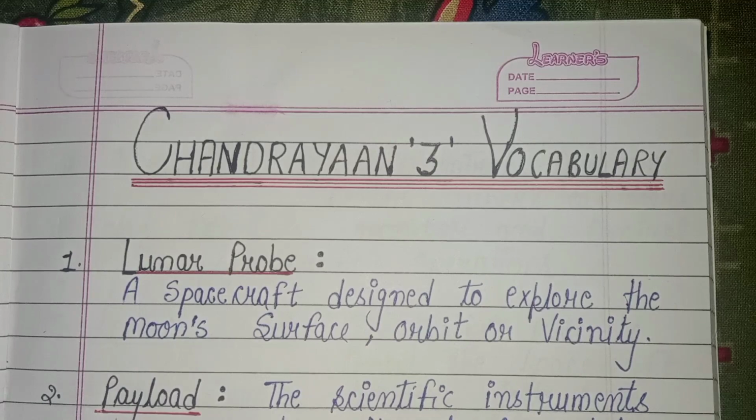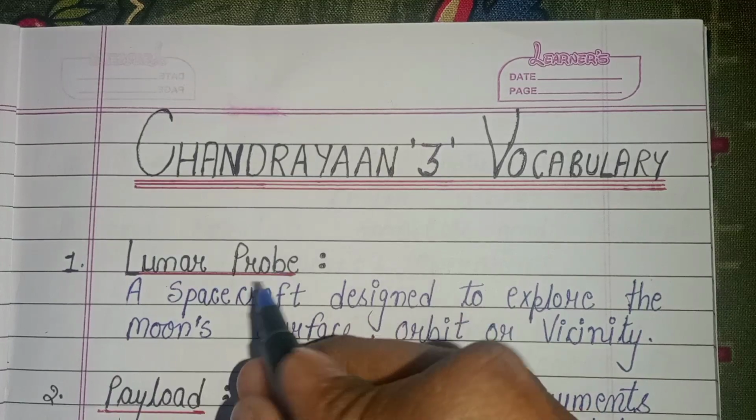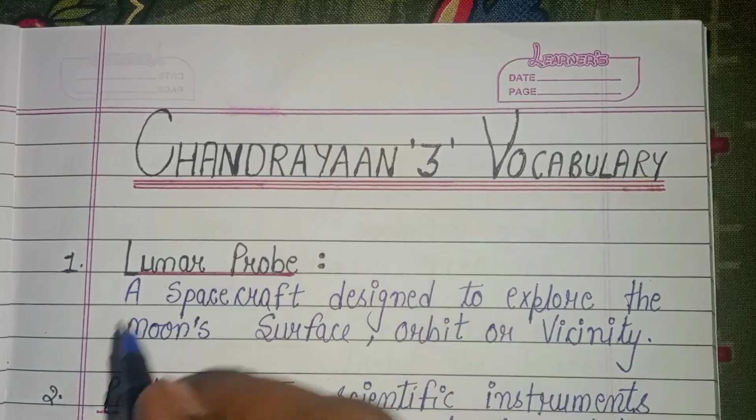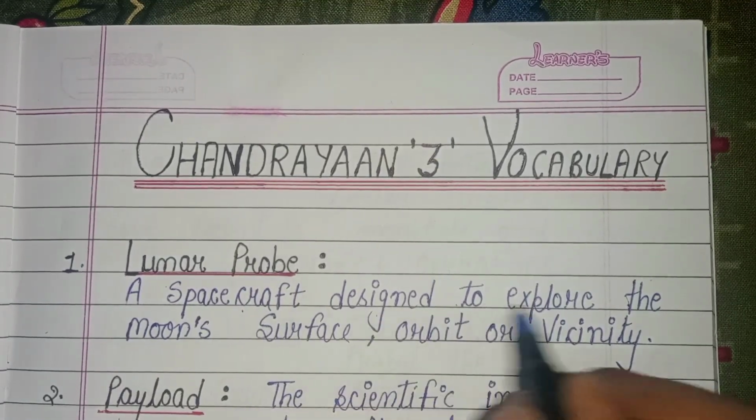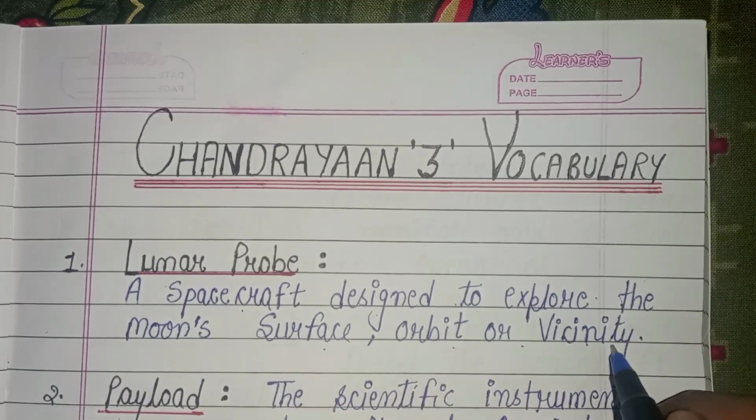Today we will learn some vocabulary words related to Chandrayaan 3. So we will discuss in English definition. First is lunar probe. So what is lunar probe? A spacecraft designed to explore the moon's surface, orbit or vicinity.